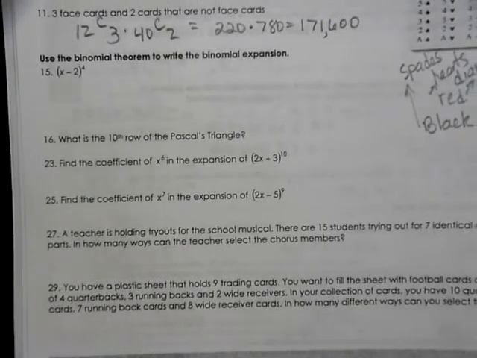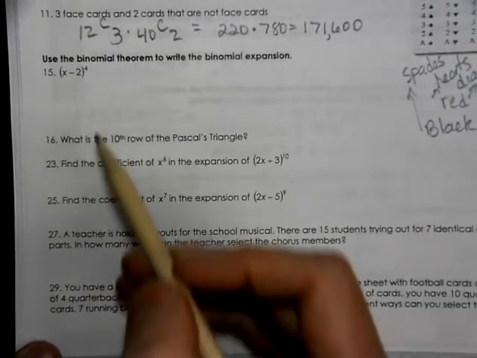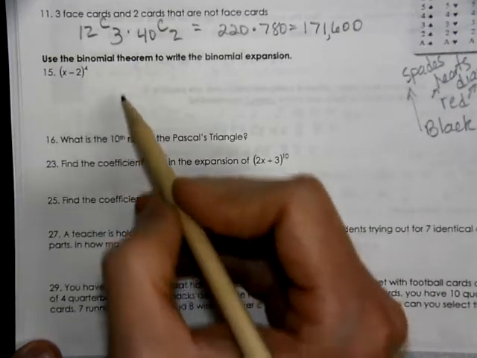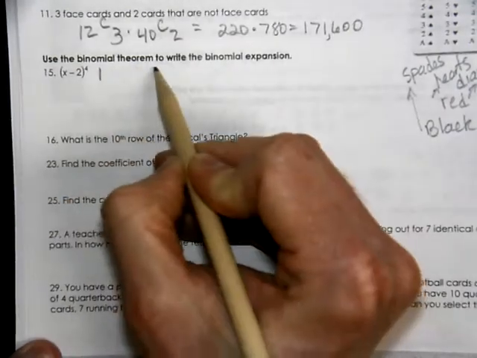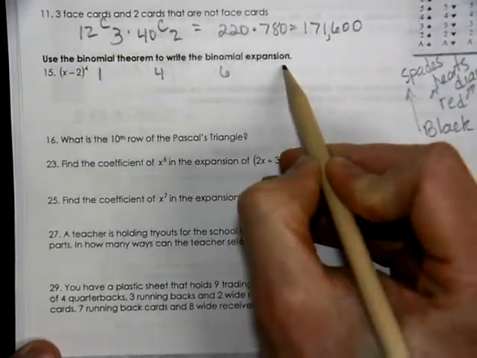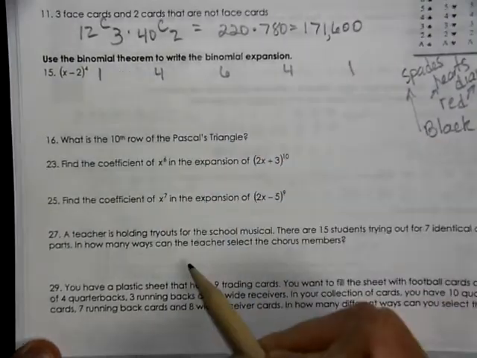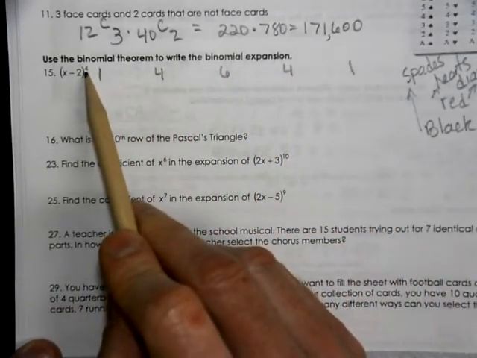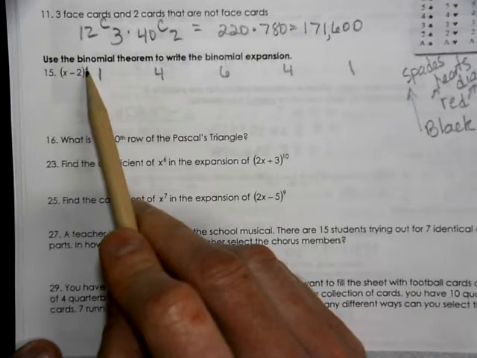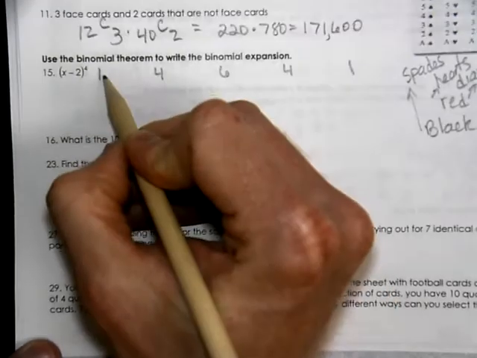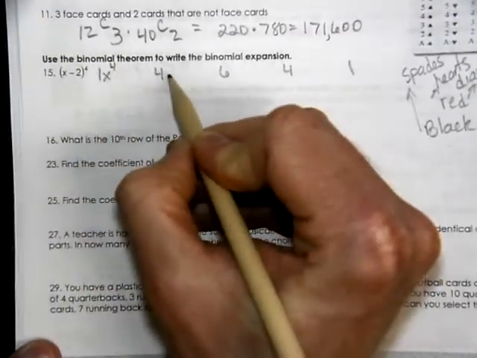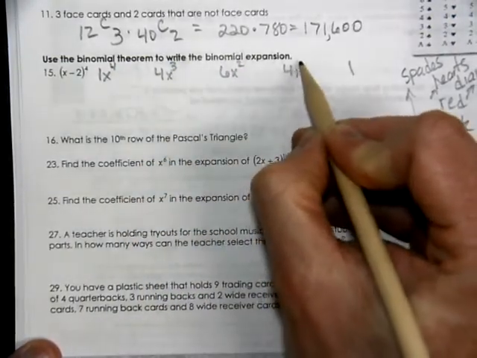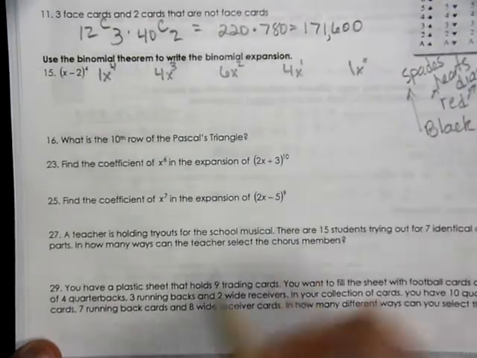Binomial theorem. We start with the Pascal's triangle. We have 1, 4, 6, 4, 1. The number of terms is always 1 more than the value that you're working with. We put down the x to the 4th, x to the 3rd, x to the 2nd, x to the 1st, and x to the 0 power.